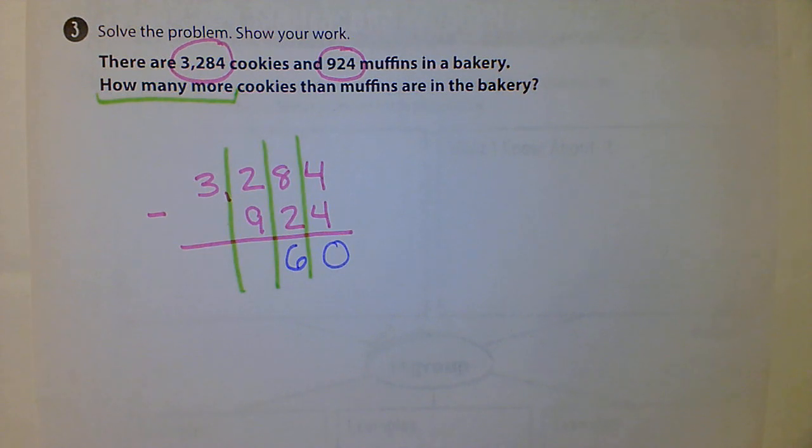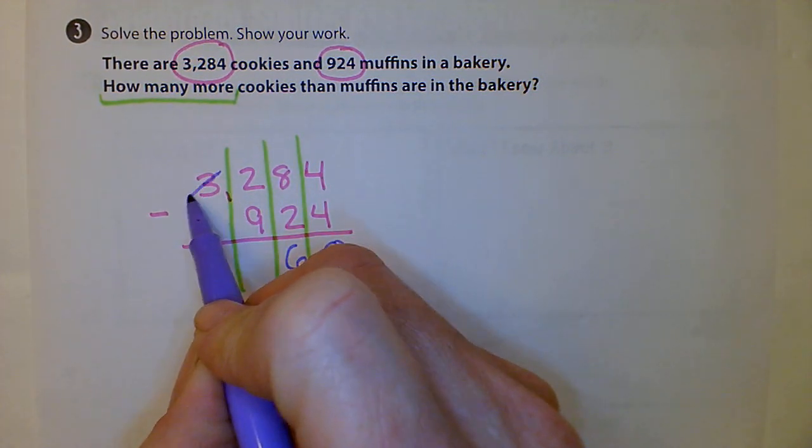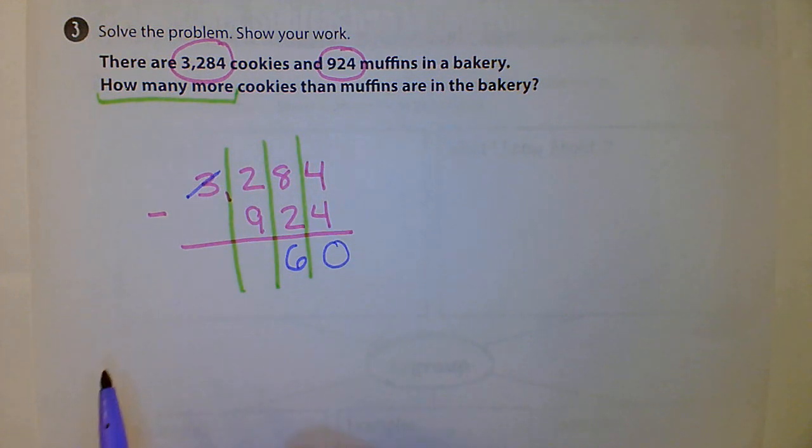We don't have enough hundreds. If I have $200 bills, I can't loan you $900. It's just not going to happen. So what happens is that we are going to regroup. We're going to go over here and we're going to take one of those thousands and move it over there.